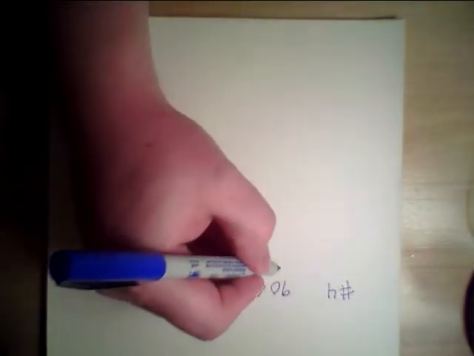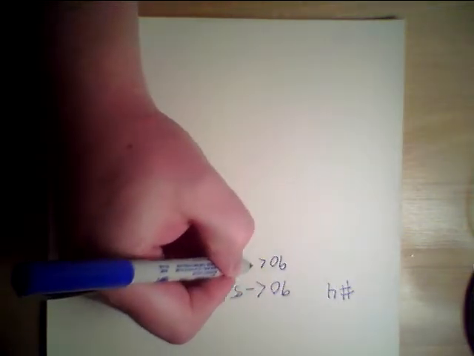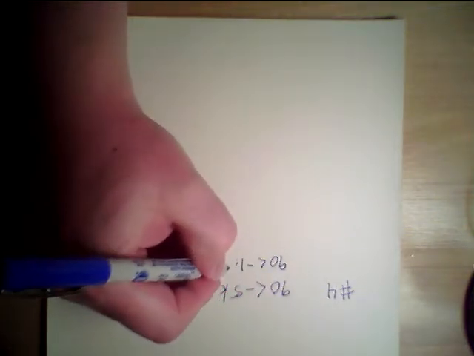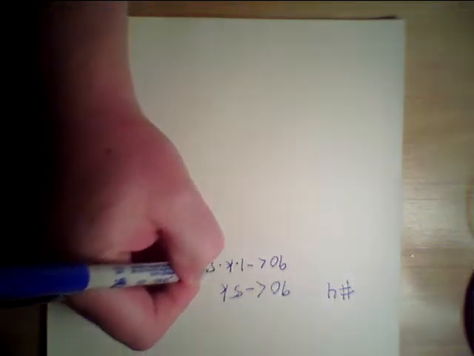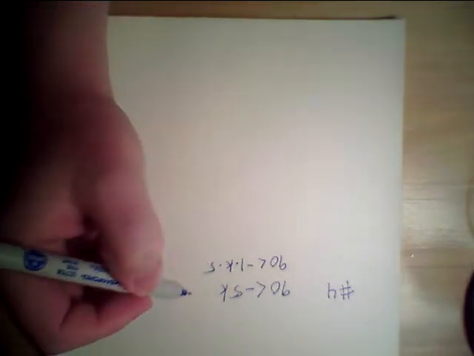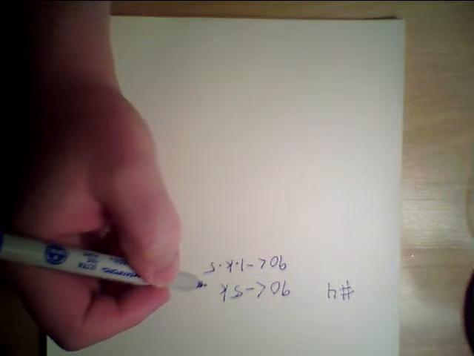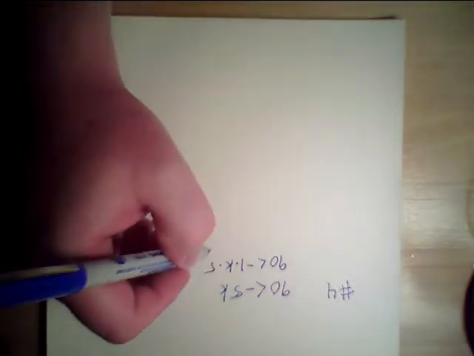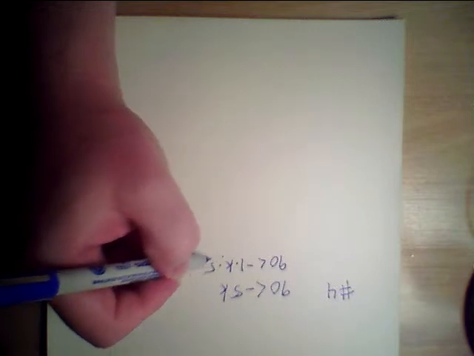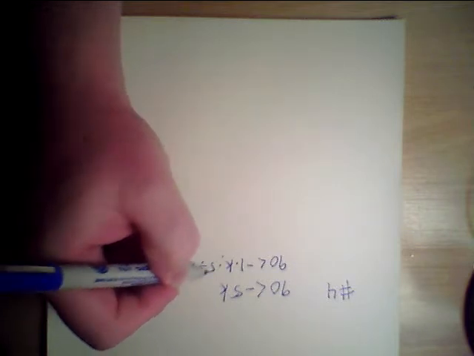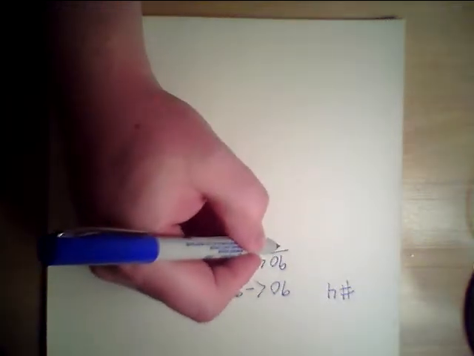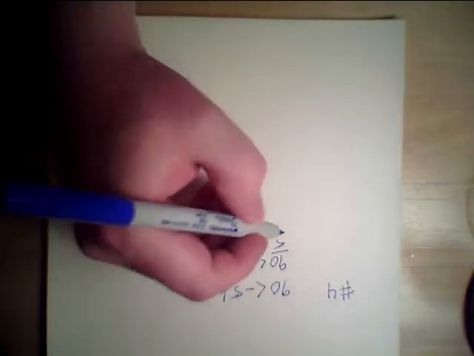You can think of this as 90 is less than -1 times k times 5. So let's deal with this 5 first. We're going to divide both sides of the equation by 5 to cancel this. And 90 divided by 5 ends up being 18.